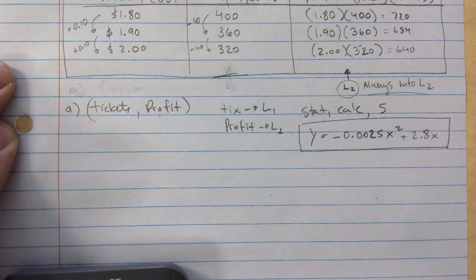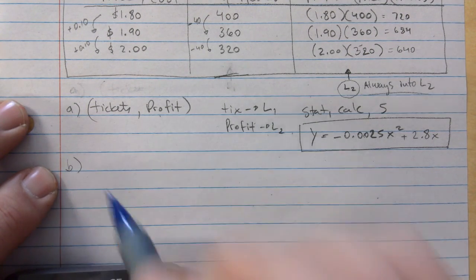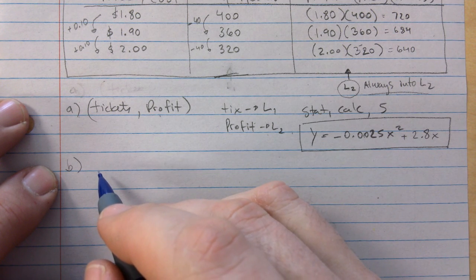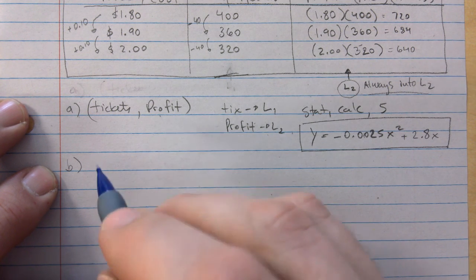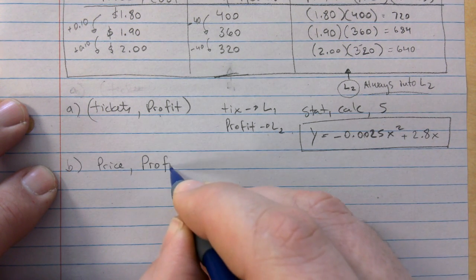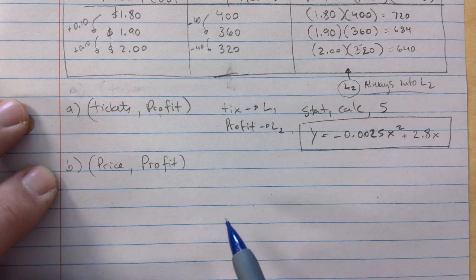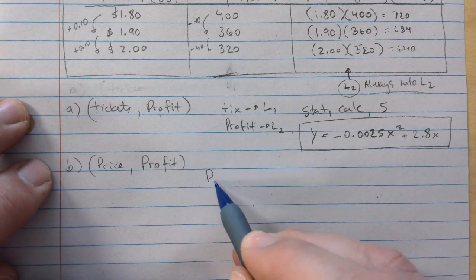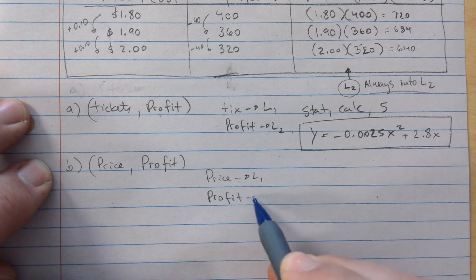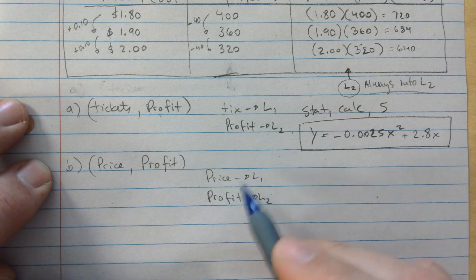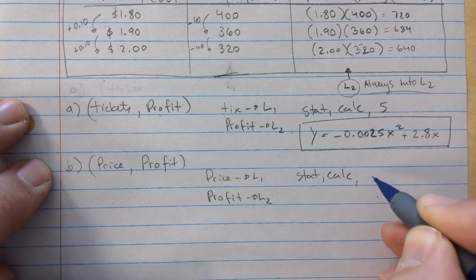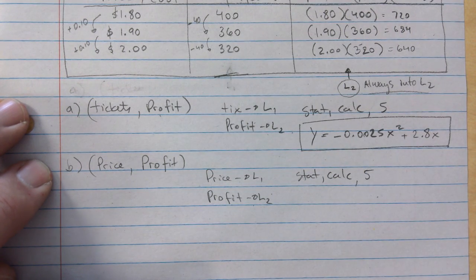B, I know you're like, that's too fast. I can clarify as we go, okay? B is asking, determine the equation relating the price per ticket and the profit. So now we're going to compare these two. What we're going to do is put the price into L1 and the profit into L2. And it's actually very easy to do this, folks. Stat calc 5. Don't type anything in yet. I'll show you the shortcut.